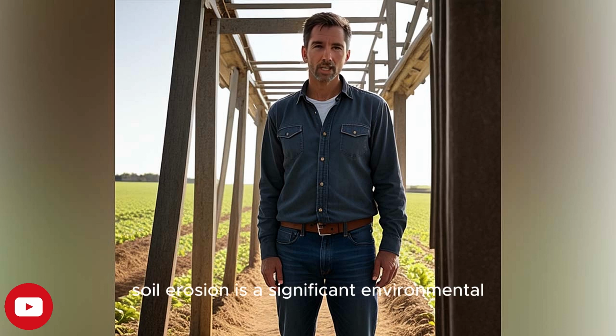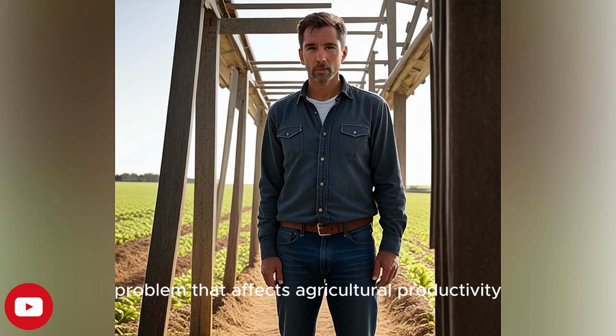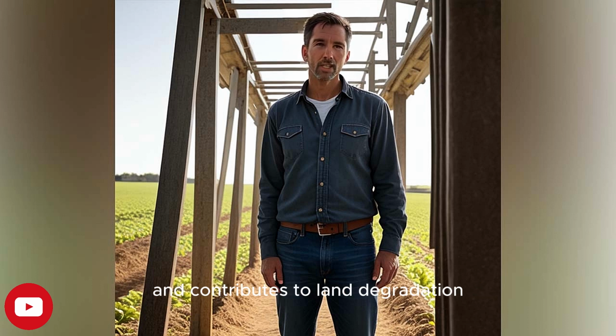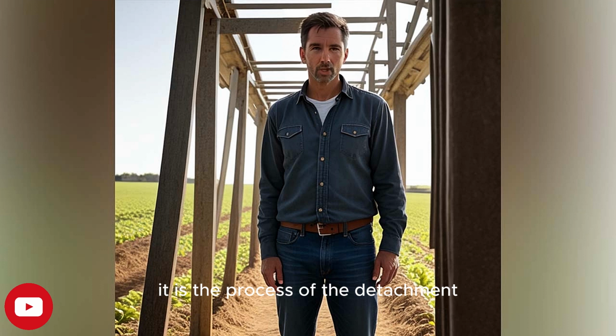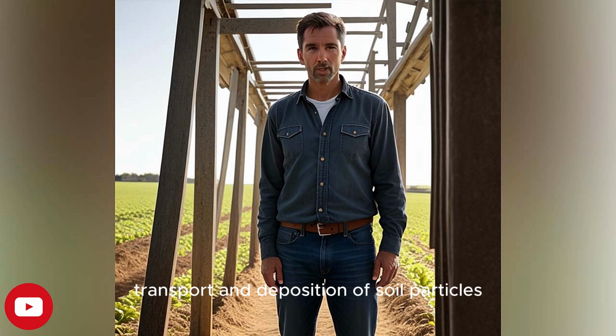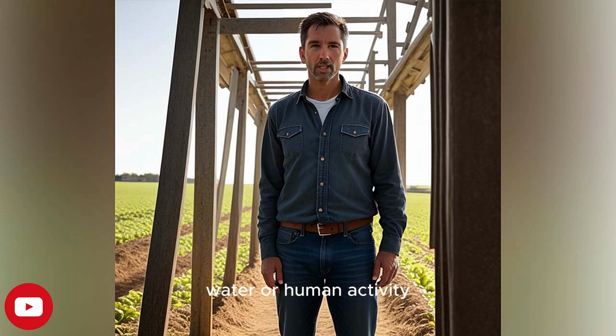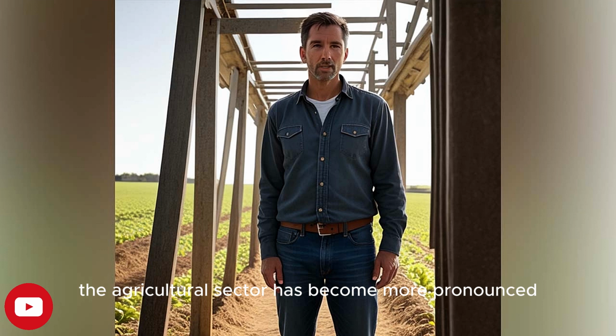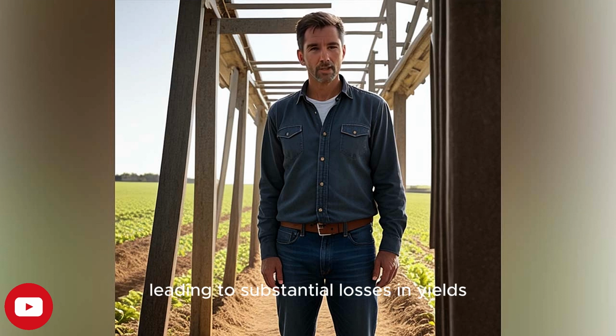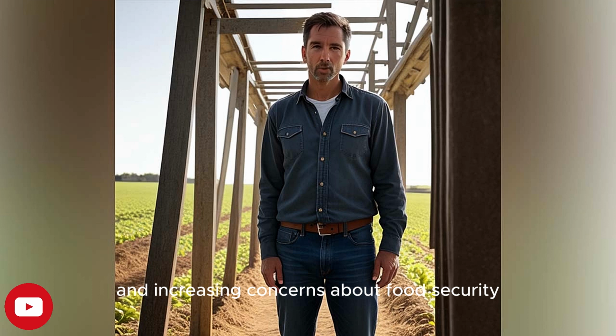Introduction. Soil erosion is a significant environmental problem that affects agricultural productivity and contributes to land degradation. It is the process of the detachment, transport, and deposition of soil particles caused by the forces of wind, water, or human activity. In recent years, the impact of soil erosion on the agricultural sector has become more pronounced, leading to substantial losses in yields and increasing concerns about food security.